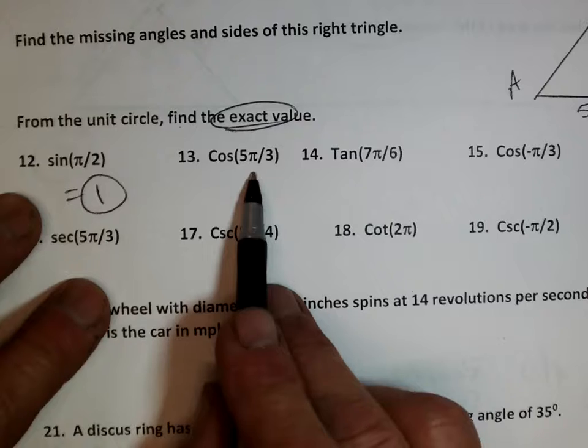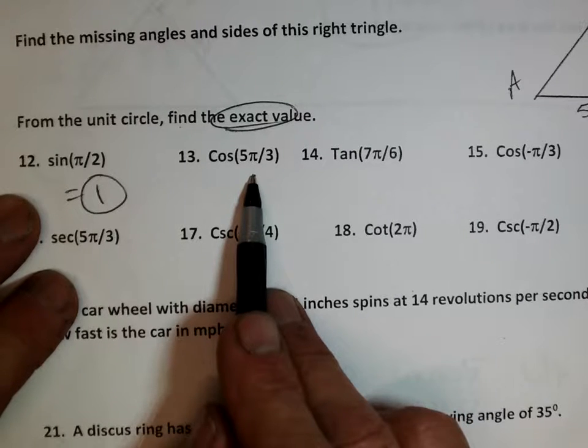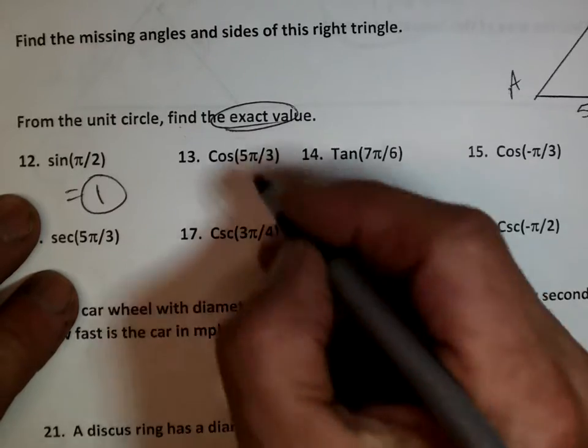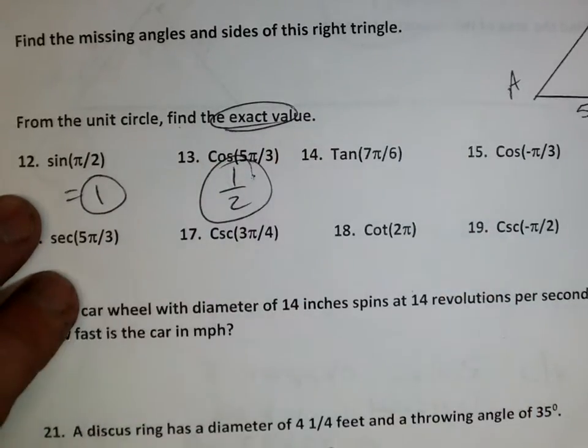13. Cosine of 5 pi thirds is at 300 degrees. You guys see it? 5 pi thirds, 300 degrees. Cosine is the x value, positive 1/2. Boom. Okay.